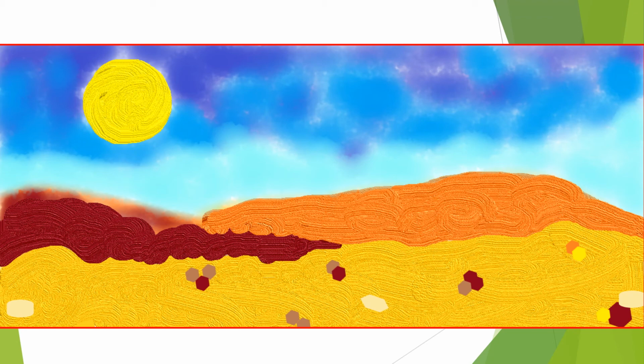So I have my sky on top. So this is what I have visualized from the passage of the desert that I read in my comprehension passage. This is an example activity that I showed to help you understand. Now comes your part.